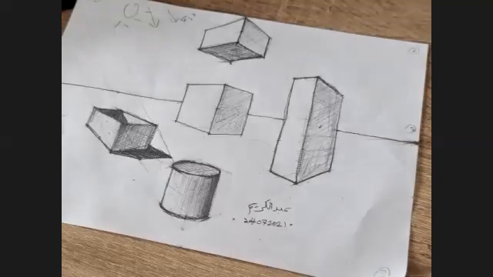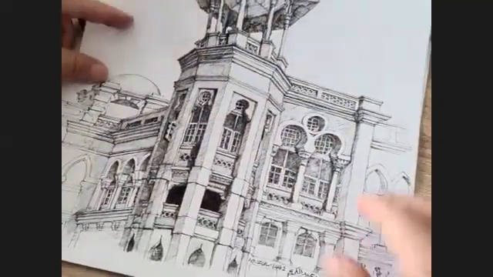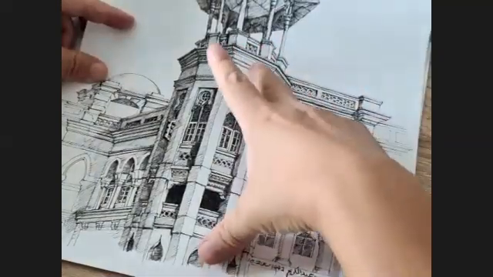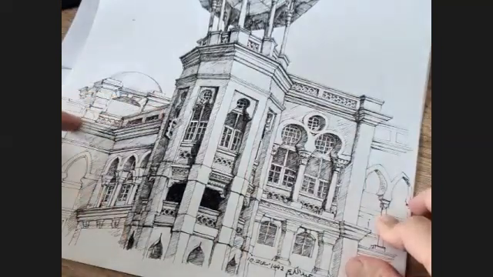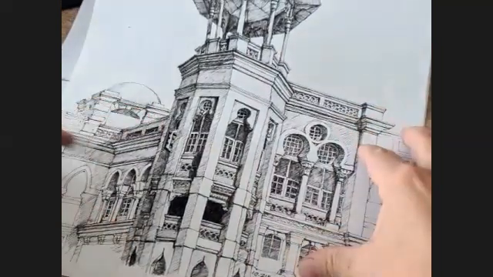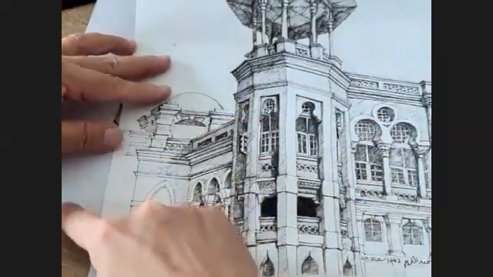Before we finish today, I just want to show you an example of 2-point perspective with a combination of maybe 3 more points of perspective to show the effect. See, this is 2-point perspective. The main one is this line here, and the other one is this line here. So these 2 lines basically will meet at one point somewhere.